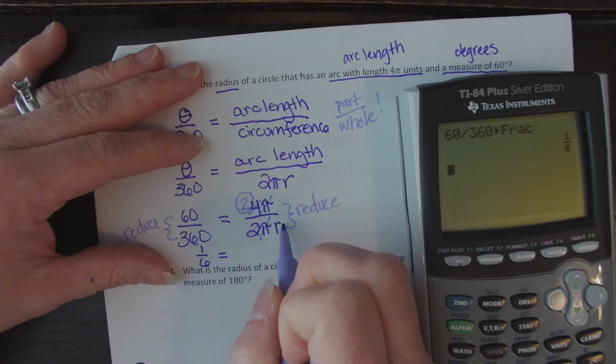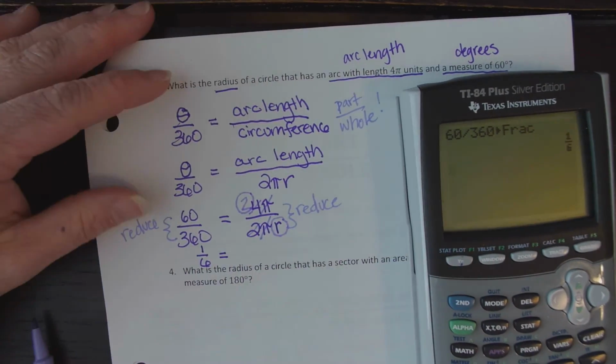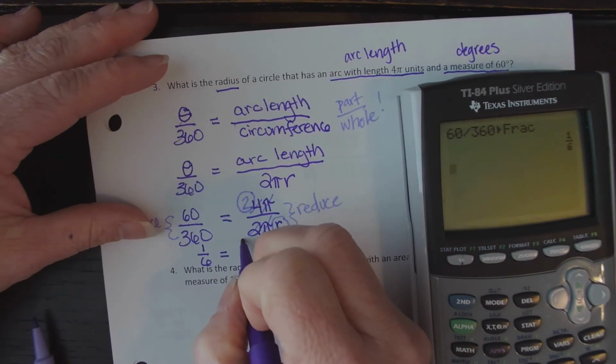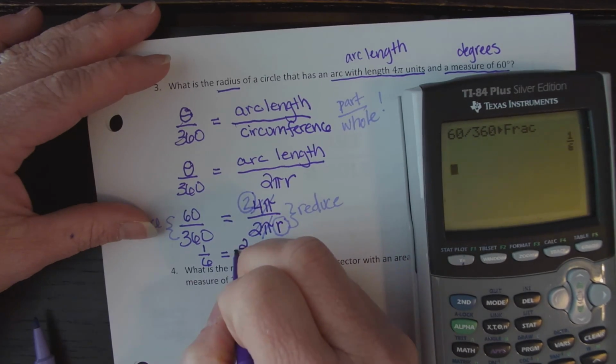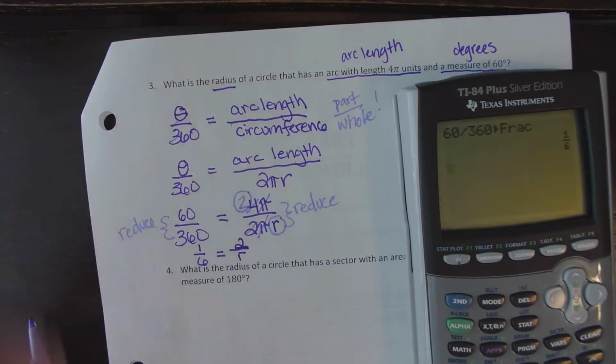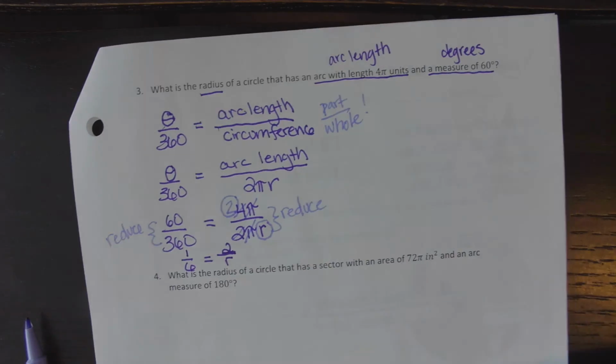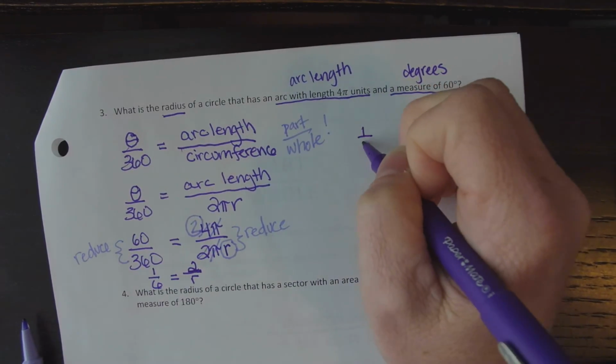So let's look and see what we've got on the top. On the top, I've got a 2, and on the bottom, I've got an R. So there was a lot going on there, so I just circled it to see what I had. So I get 2 over R. So 1 over 6 is equal to 2 over R. I'm going to rewrite that over here.